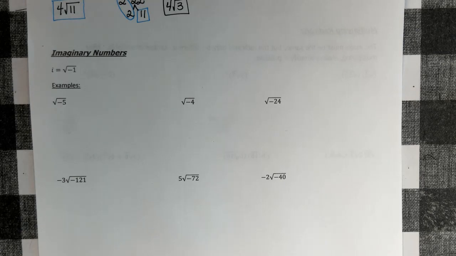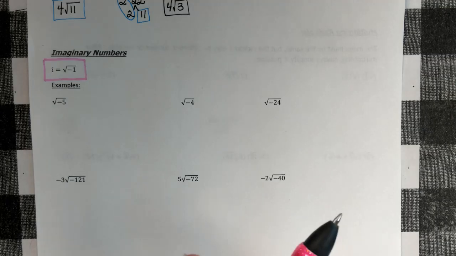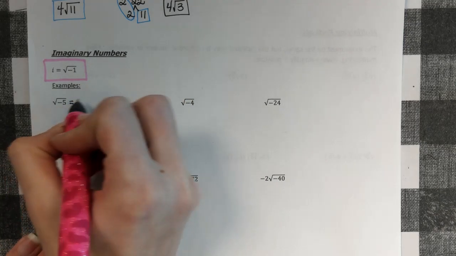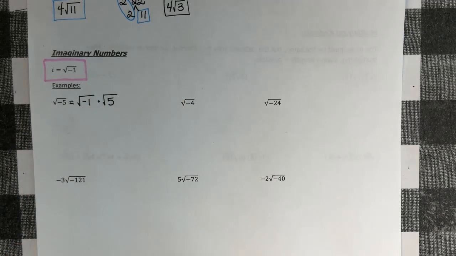Imaginary numbers. Okay. If I take the square root of a negative, up until this point, you couldn't do it. Now, the square root of negative 1 is your definition for an imaginary number. So, i equals the square root of negative 1. That's all there is. So, if you have a negative under the radical, you pull out an i for imaginary. Other than that, you move on like everything we just did. So, if I have the square root of negative 5, that's the same as the square root of negative 1 times the square root of 5. All that happened is I split the negative 1 and the 5.